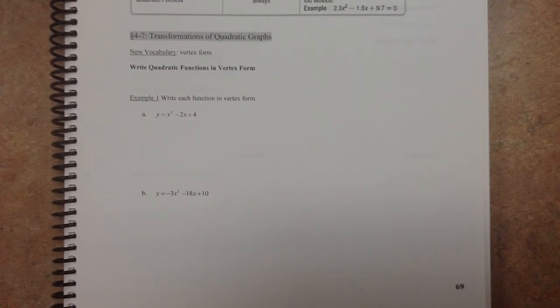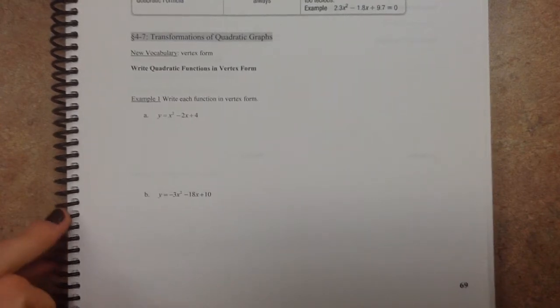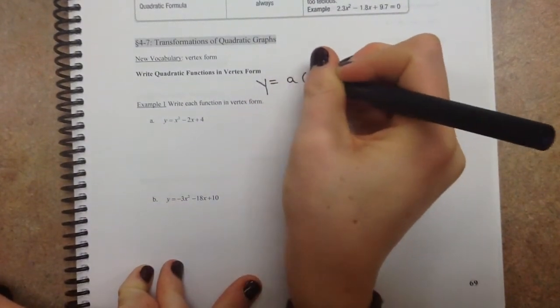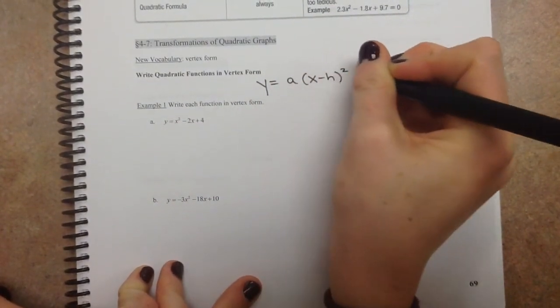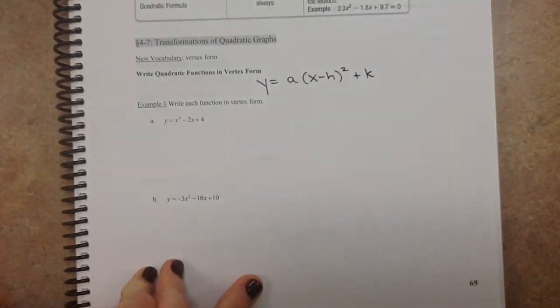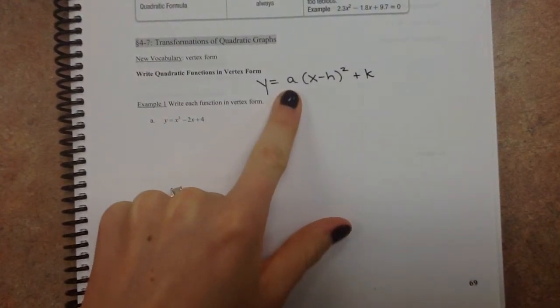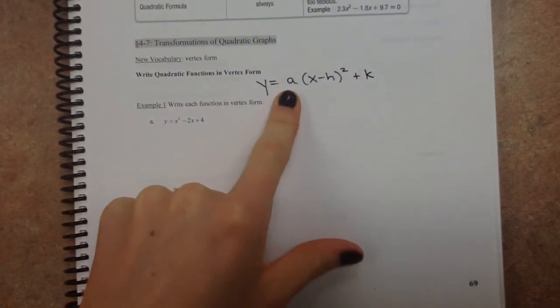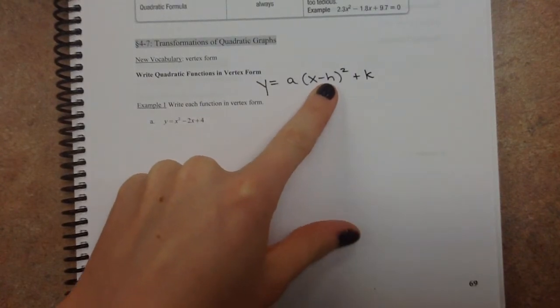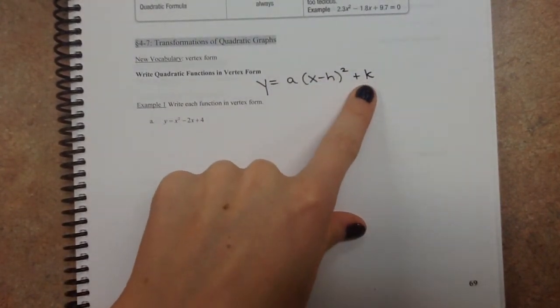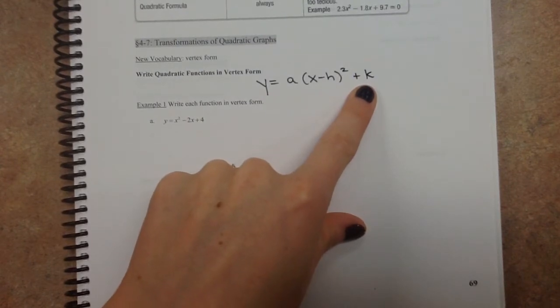All right, so your vertex form looks like this. I just want to get this written in front of you. So y equals a, and then we've got this quantity (x minus h) squared plus k. Okay, so when you're looking at this, you can see all the transformations that would be happening. So what this does right here, this is either a stretch or compression. This is a movement either left or right, and remember it's always the opposite of what you think it's going to do. And then this would be a movement up or down, and it does exactly what it looks like it's going to do.